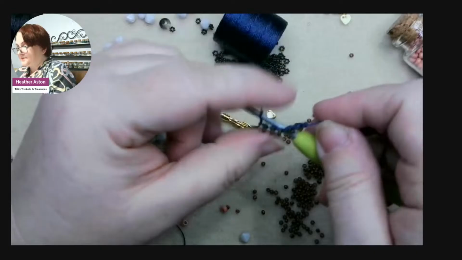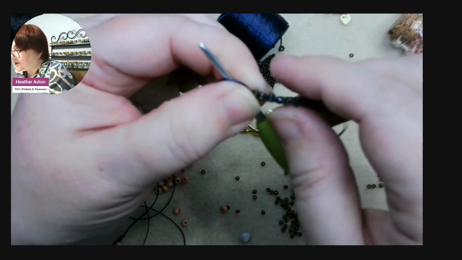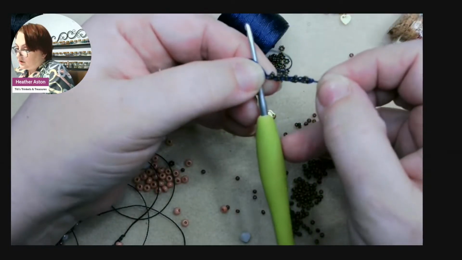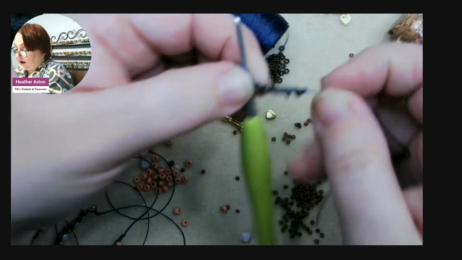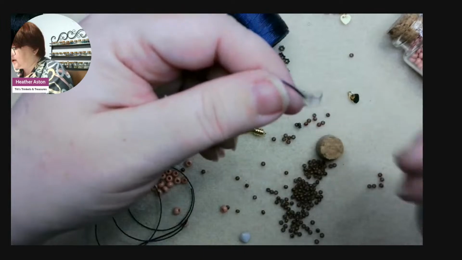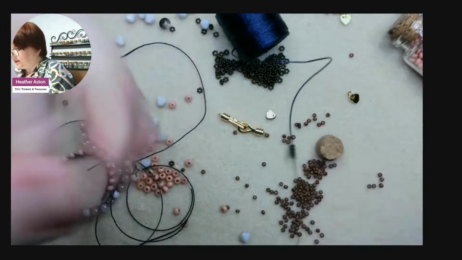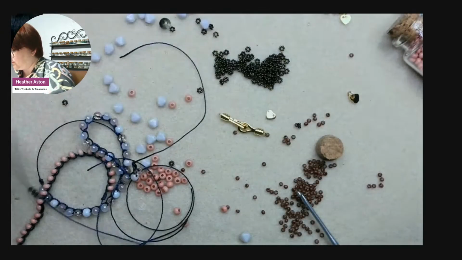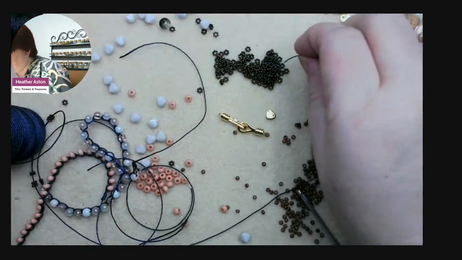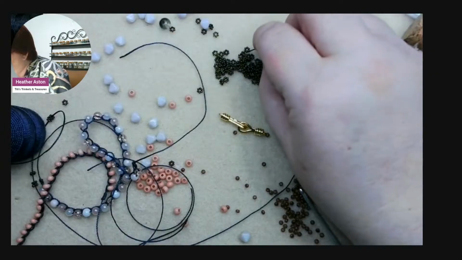What do you guys think? I have a loose chain right here for some reason. So I'm not mad at it. Let me see. I think that'll be pretty. I kind of wish I had like a light pink cord because I think light pink or purple would look really pretty with it.